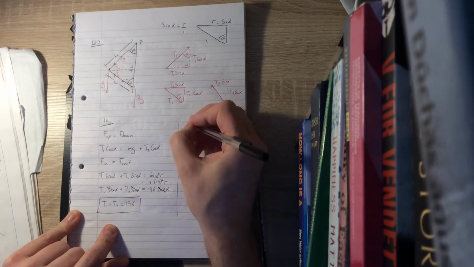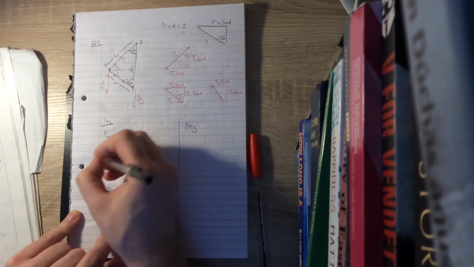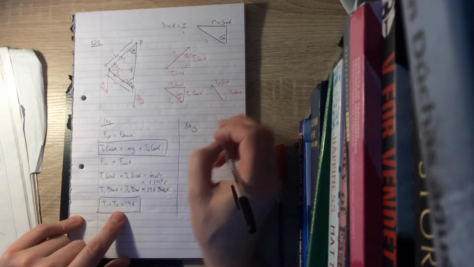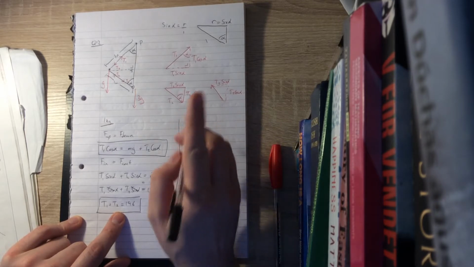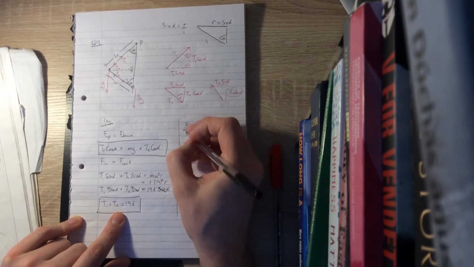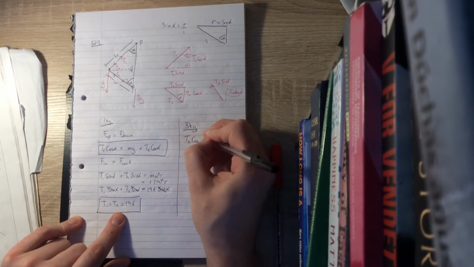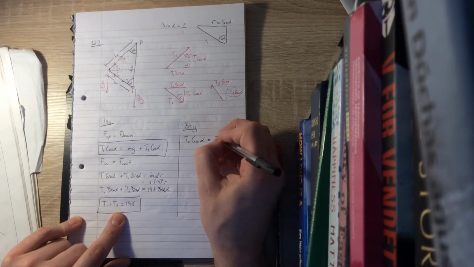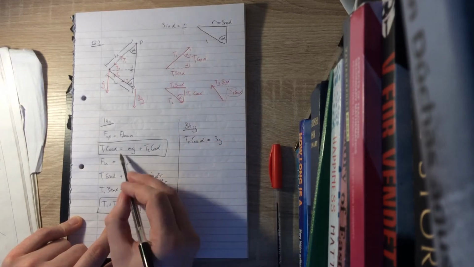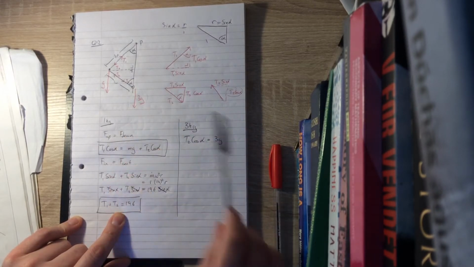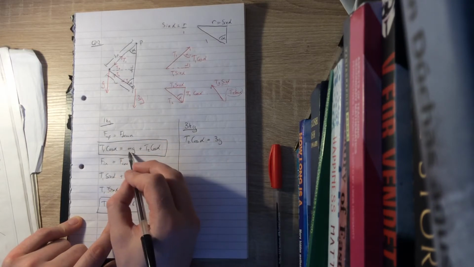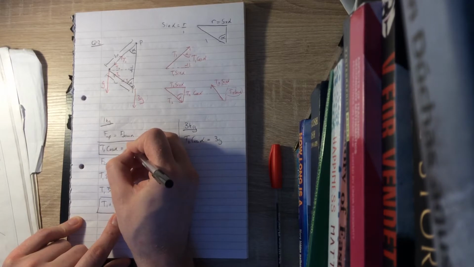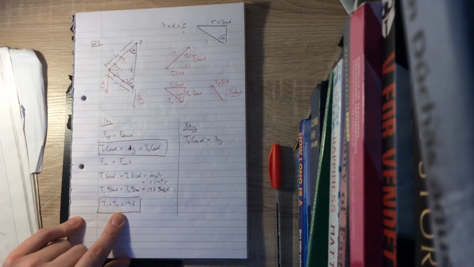From our 3 kilogram point of view, from a 3 kilogram point of view, we get that the upward force, which is T2 cos alpha, equals the downward force, which is 3g, the weight. And we can use that over here. Now, where that says mg, I apologize, that mass is 1. So that should say 1g.